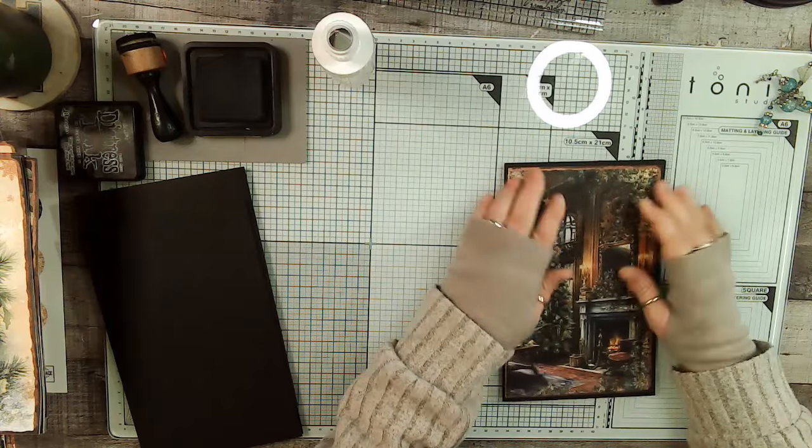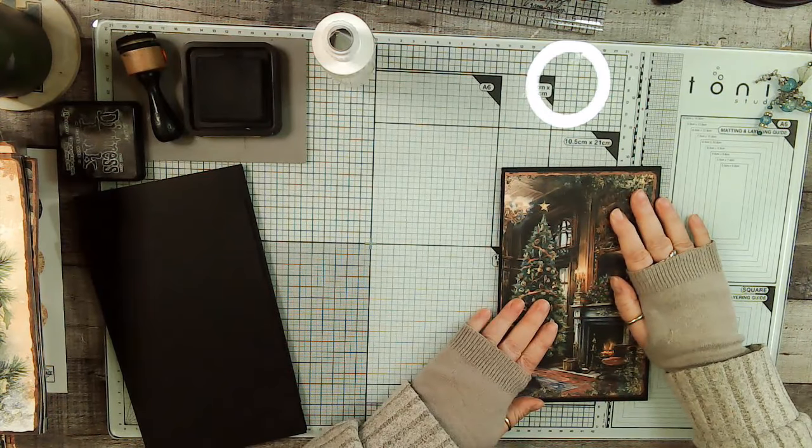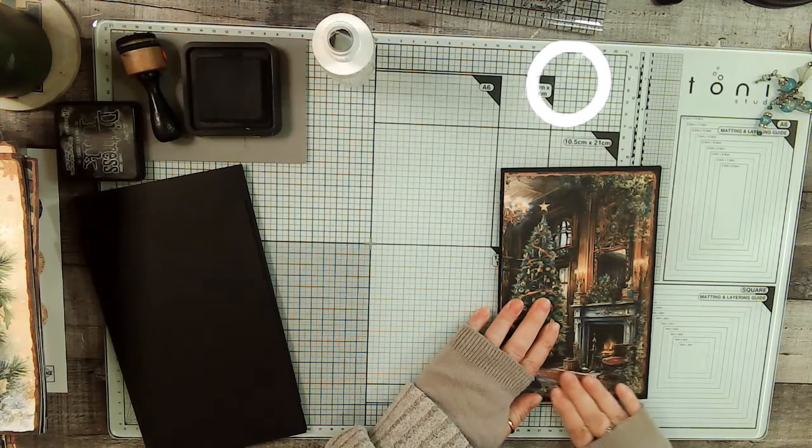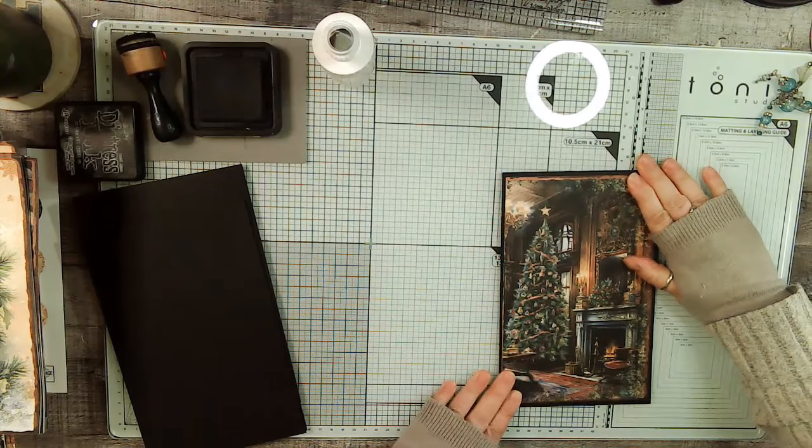But anyway, you'll be able to be done and have a project that you can use as a gift or to put in your own Christmas journal, or anything like that.